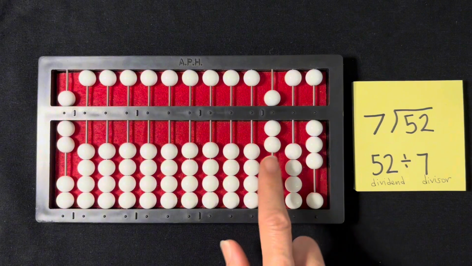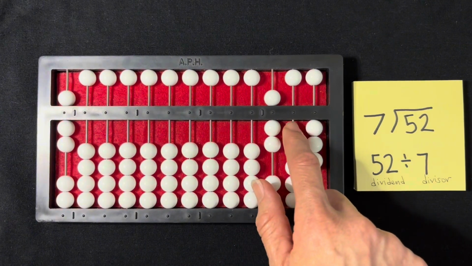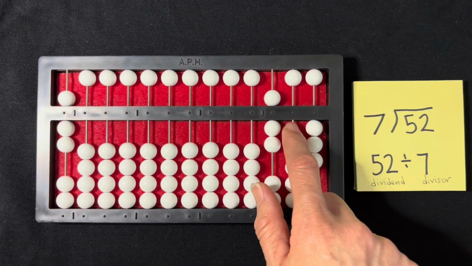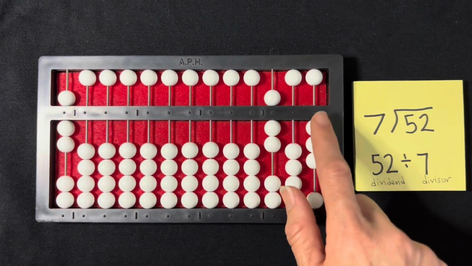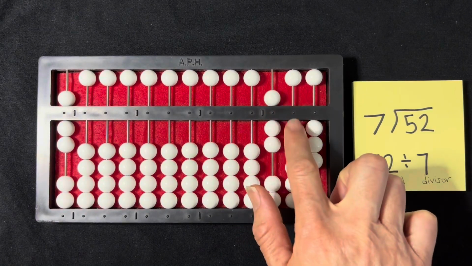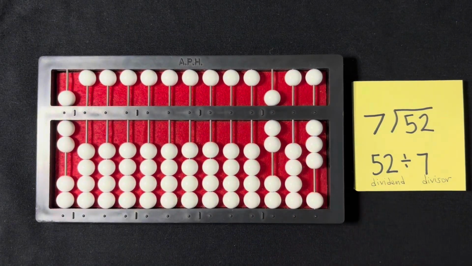And I get my quotient, which is 7, and then there's an empty rod here between 7 and the next number, and that is where I say remainder, and then 3. So 7, remainder 3. And that is how you do a 2-digit by 1-digit division problem on the Cranmer abacus using the counting method with remainder.